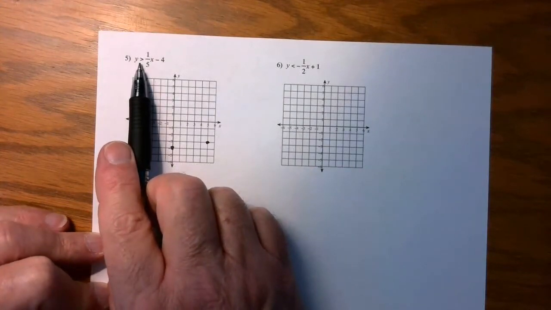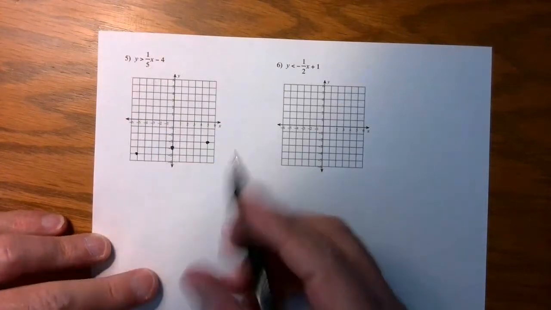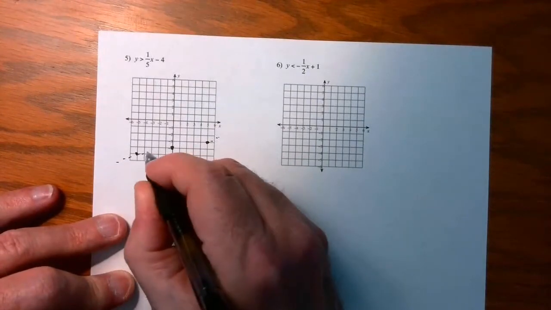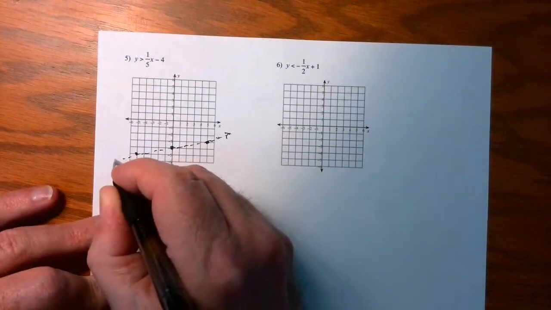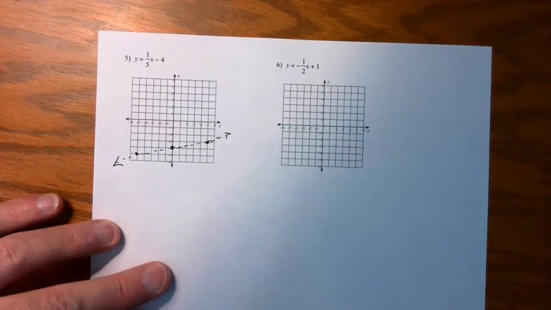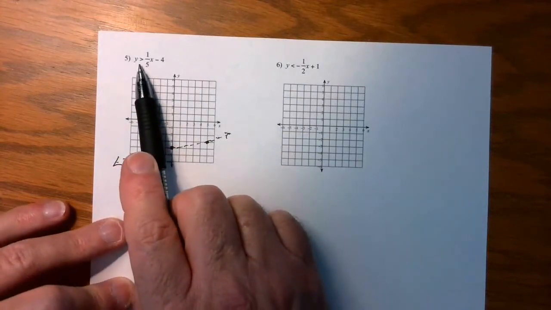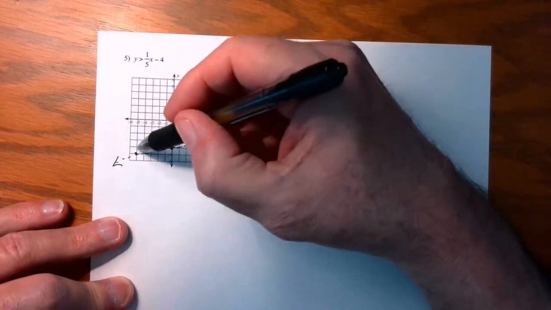This says y greater than. So this is a dotted line. There's no line underneath the inequality sign. It does not include this line. So just dotted. Dot, dot, dot. And this says y greater than, so it's above the line.